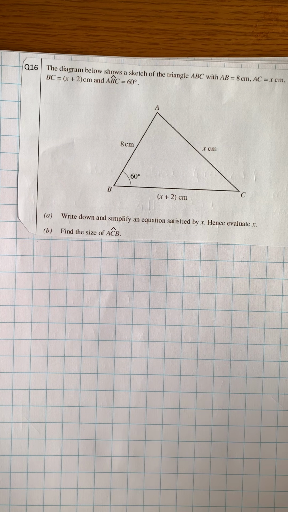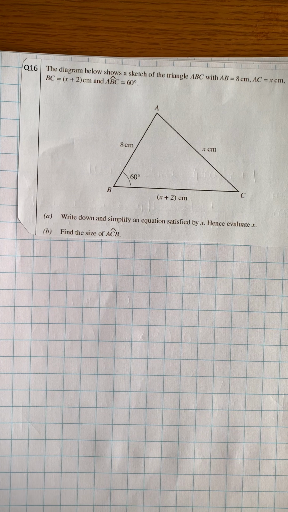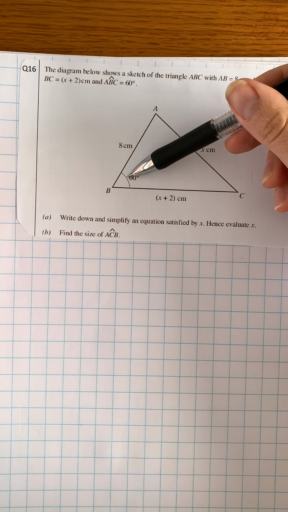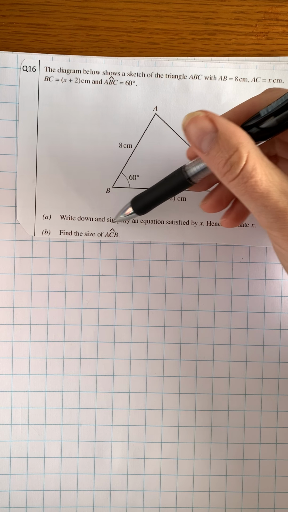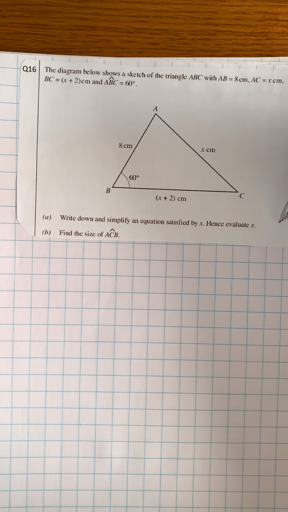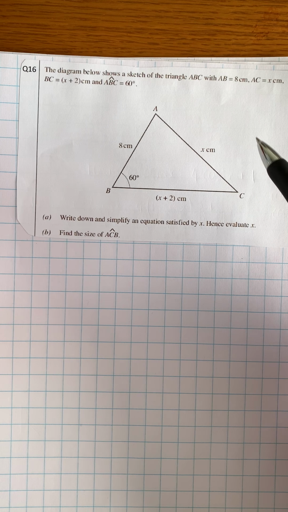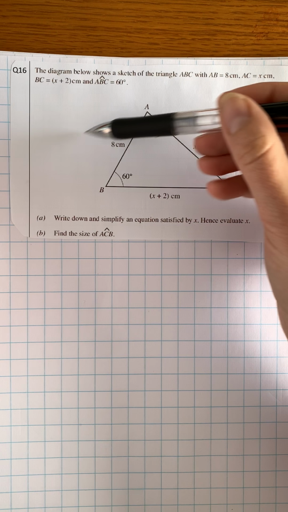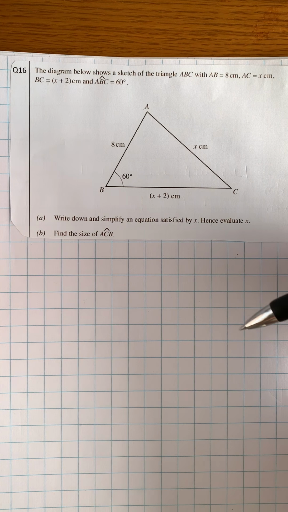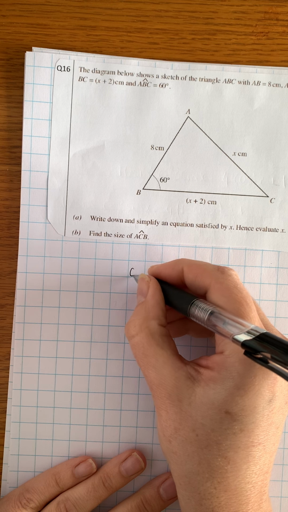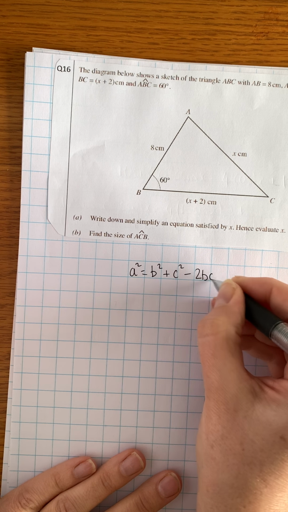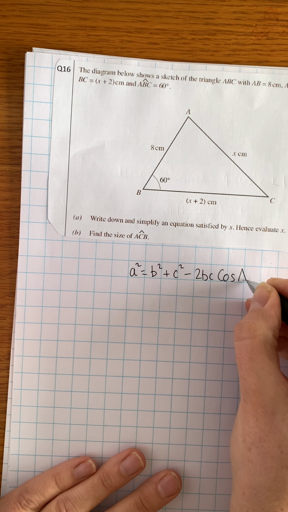Okay, a triangle. As soon as I see the triangle there, my brain's kind of thinking it's sine and cosine rule. So what have I got? 8 centimetres, x plus 2, and an angle of 60. Write down and simplify an equation satisfied by x. It's going to be sine rule if I've got a pairing. Haven't got a pairing, haven't got a pairing, haven't got a pairing. So it's cosine rule. Now cosine rule: a squared equals b squared plus c squared minus 2bc cos A.